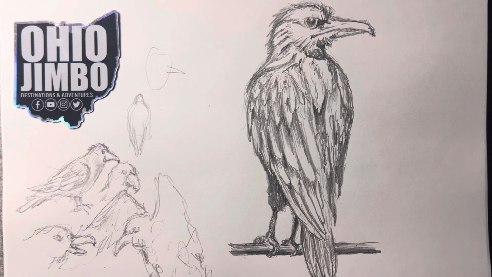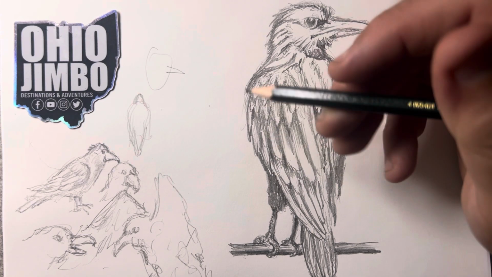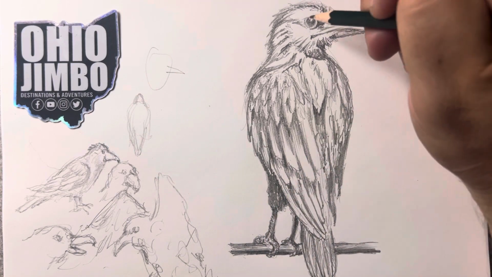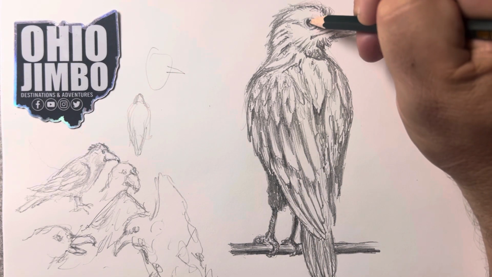If you have a point of direction to the drawing, you've got something going. If you don't have a point of direction, find one. Like, for instance, this stick is pretty dark, so it's drawing your attention to it. So let's come back in here and make this eye be a point of direction.